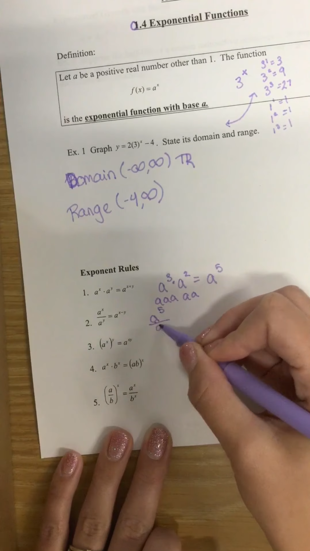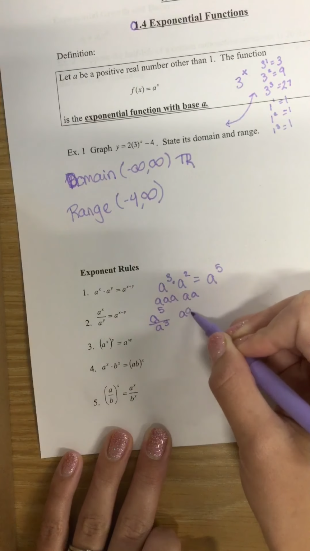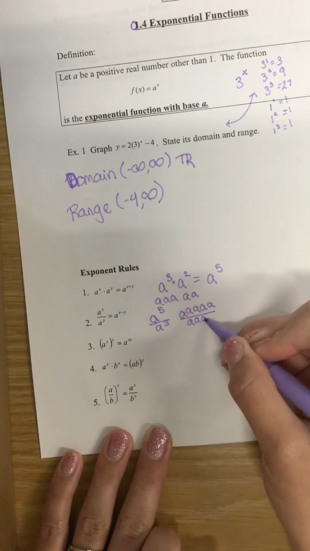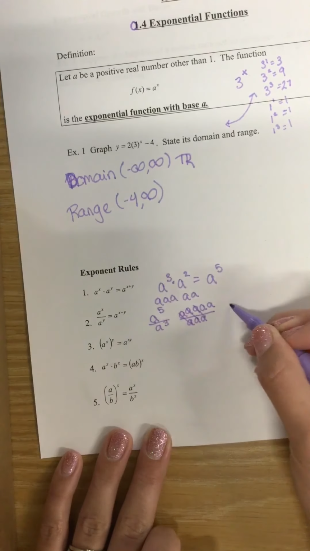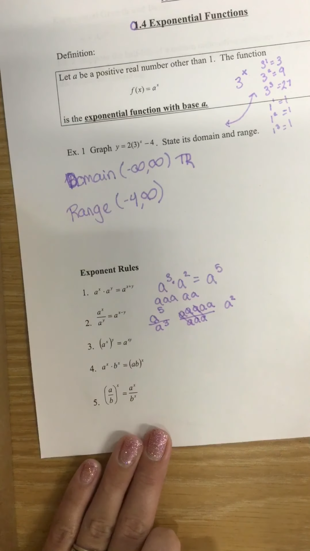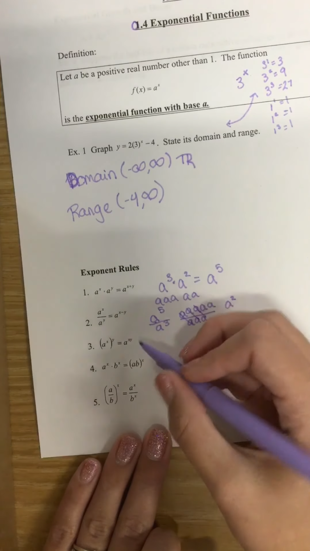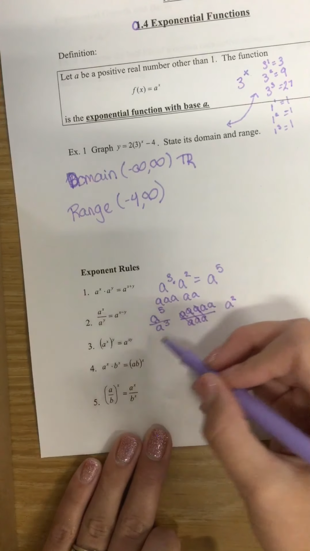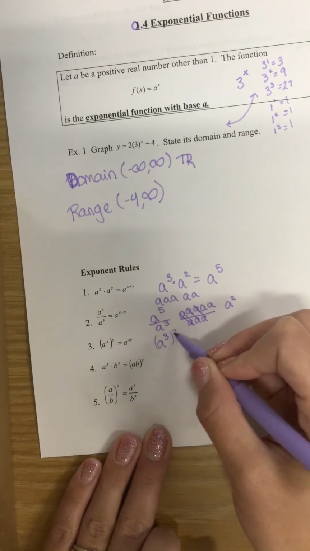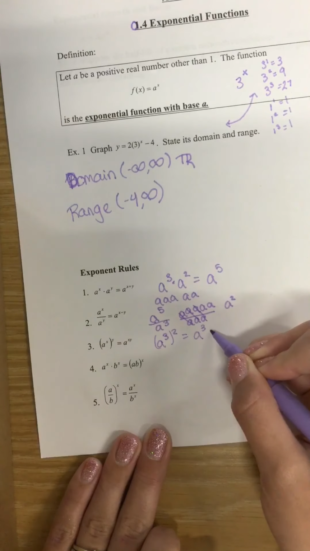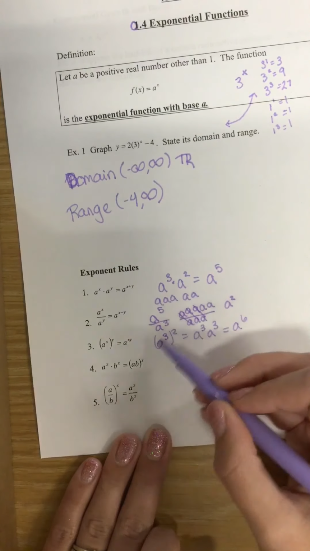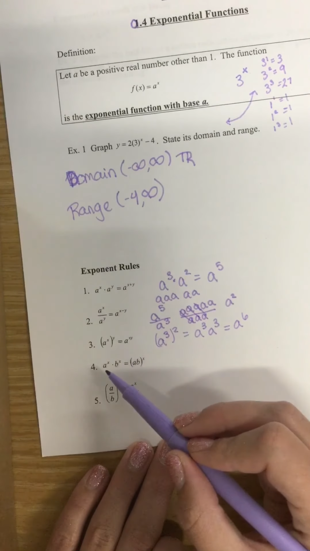Same type of idea, except that if we had a to the 5th over a cubed, that would be 5 a's over 3 a's. They would cancel off, which is the same thing as subtracting them. So if you forget some of these laws, you could always write them out to remind yourself. A to the x, to the power of y would be multiplying, because if we have a to the 3rd 2 times, that means that we have a total of 6, which is the same thing as multiplying. It's a bit faster that way.